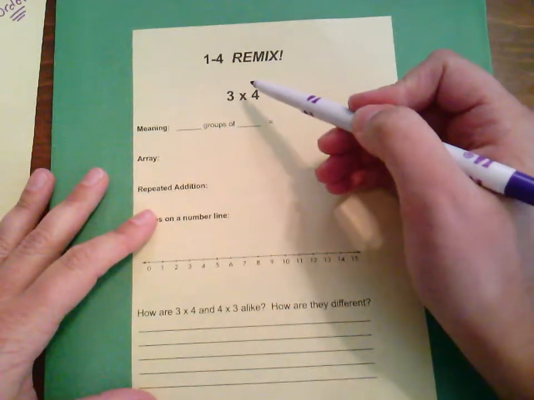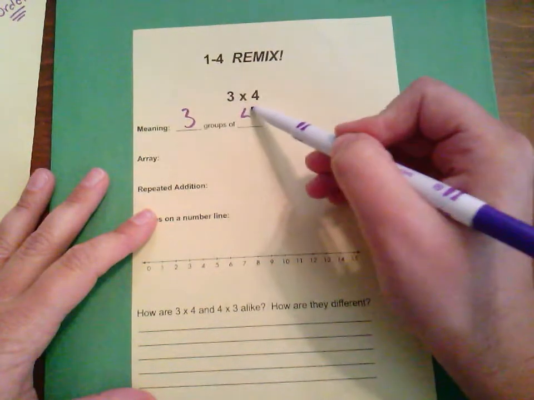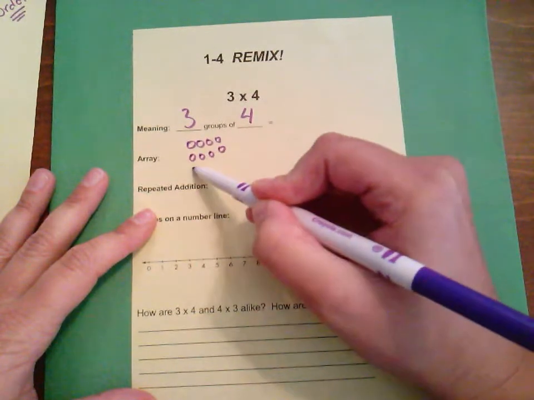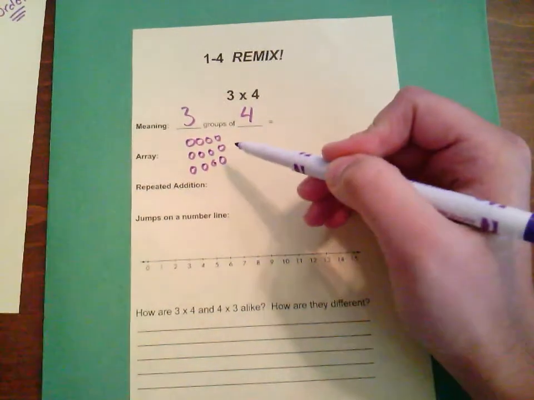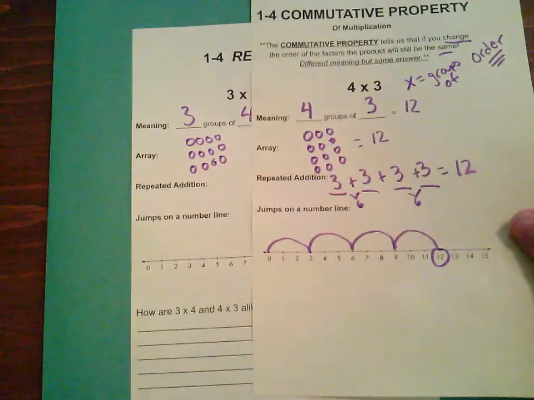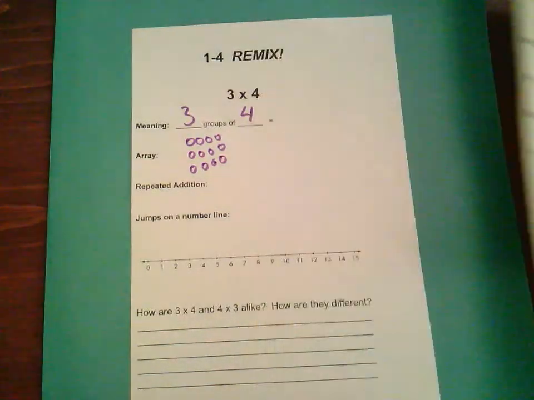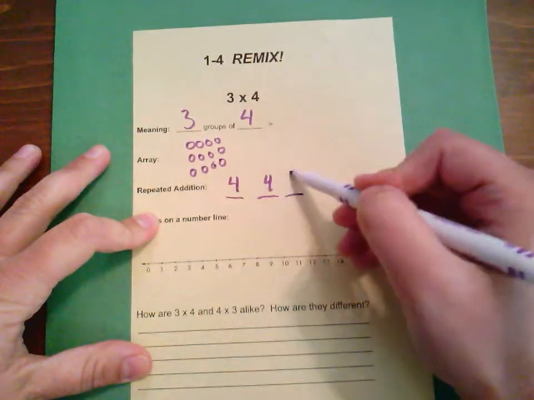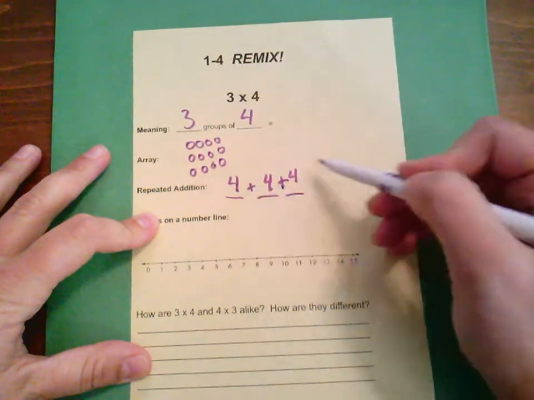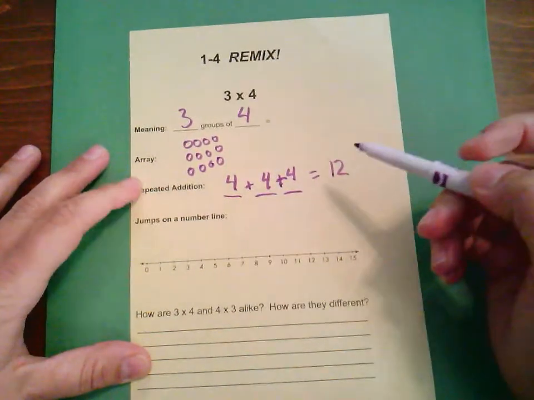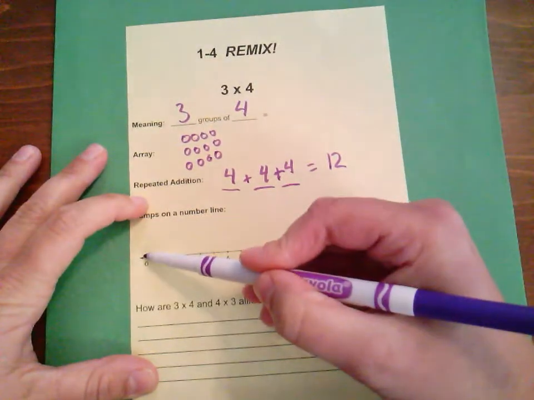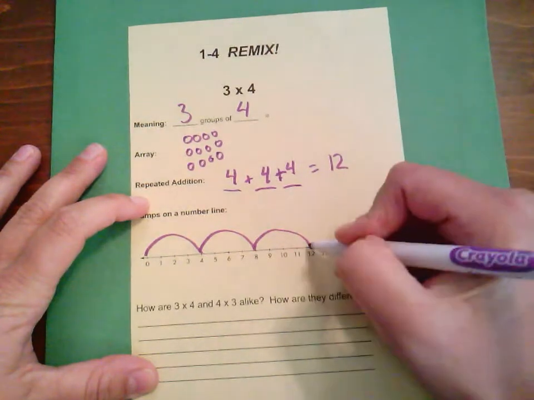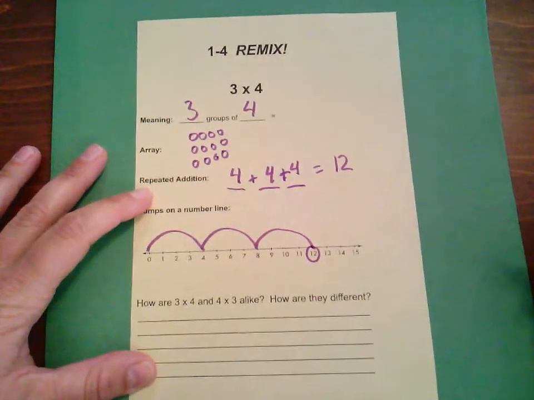So here, instead of having 4 groups of 3, we're going to have 3 groups of 4, and we're going to draw that array as well with 3 rows with 4 in each. We already know our product is going to be the same, but now our images are going to look different. Repeated addition, 3 groups with 4 in each, again is going to still give us 12. And finally, we have our jumps on a number line, 3 jumps this time, but we're taking larger jumps and still ending up at 12.